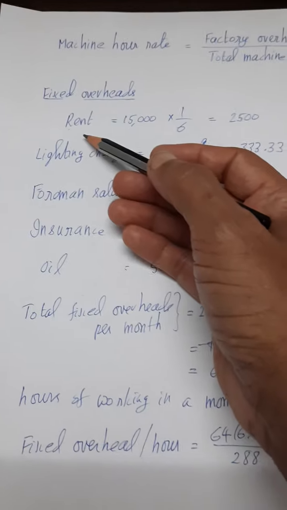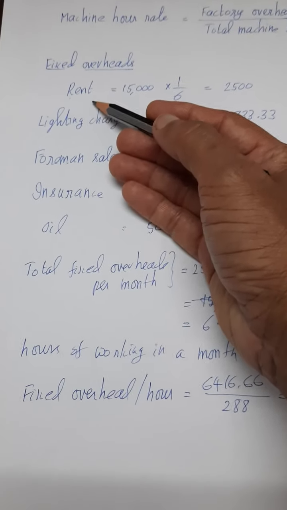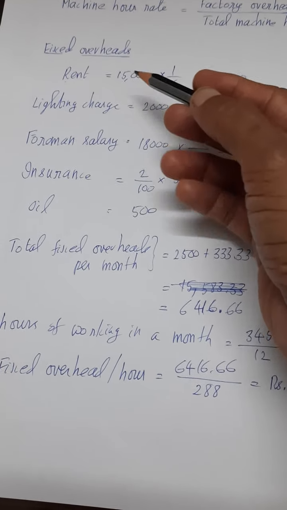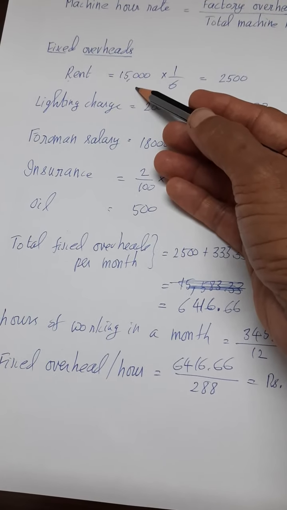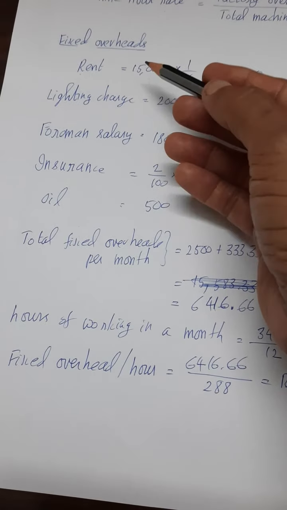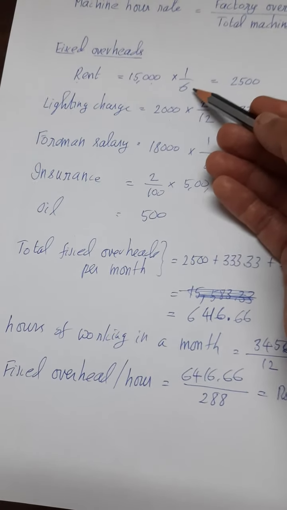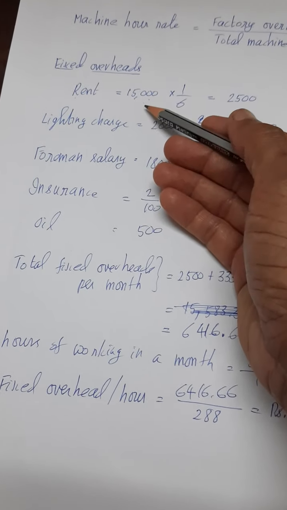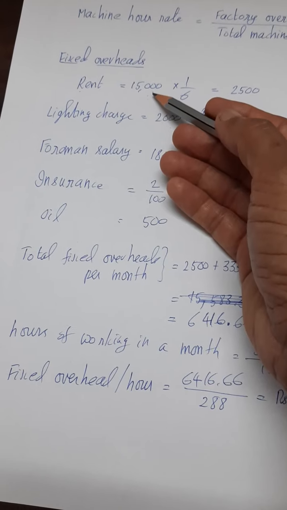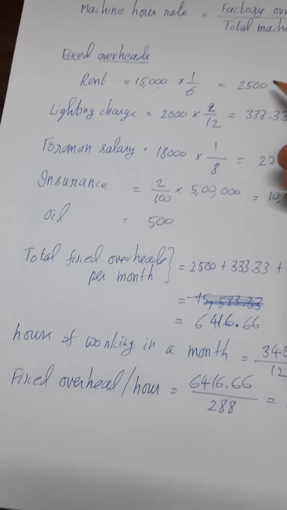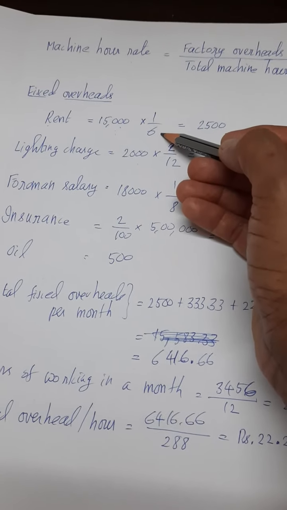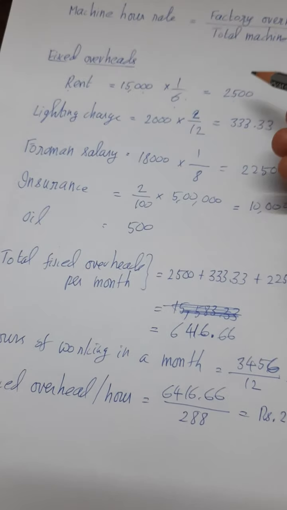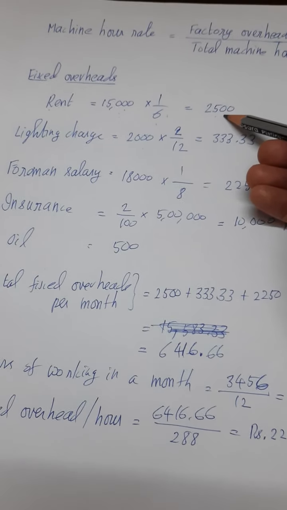The rent: the factory is in a rented building, let us assume. What is the rent paid? 15,000 rupees is the rent paid per month. Out of this 15,000 rupees, how much of the rent has to be set aside for this particular machine? That you have to find out. The factory has, apart from the lathe, some other machine tools also. This machine tool is occupying 1/6 of the space. So, 15,000 into 1/6, you get 2,500 as the charge to be paid on account of rent for this machine tool.